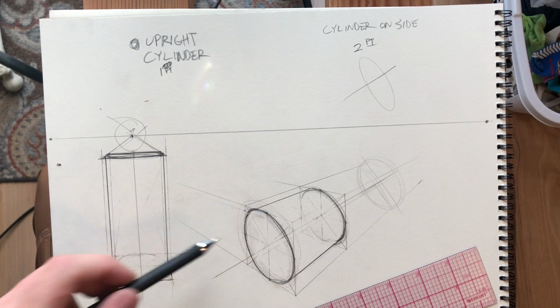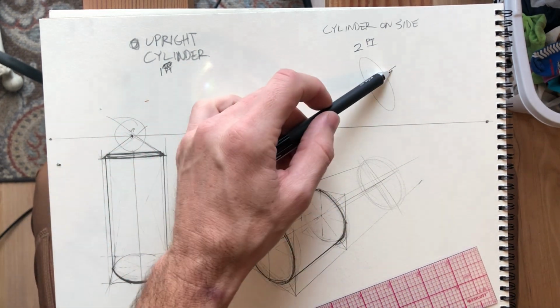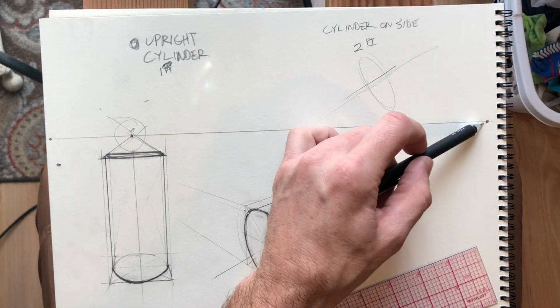And you can see these ellipses, they tilt 90 degrees to that axis that goes back to the vanishing point.